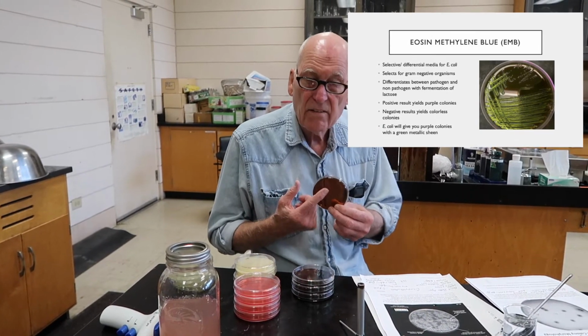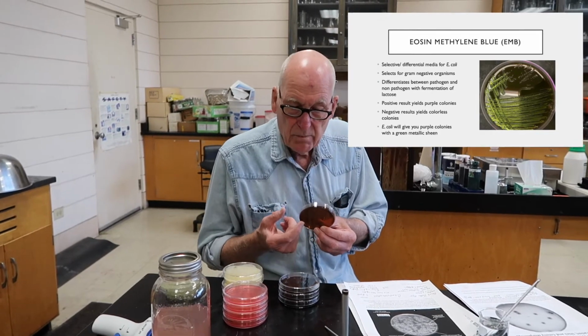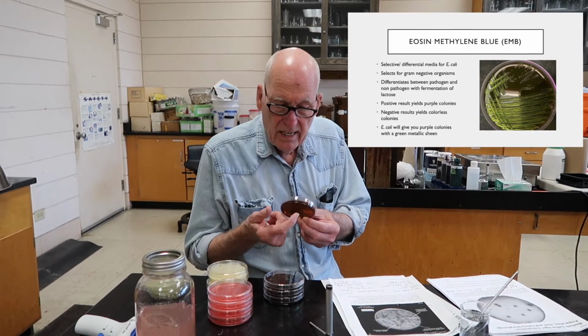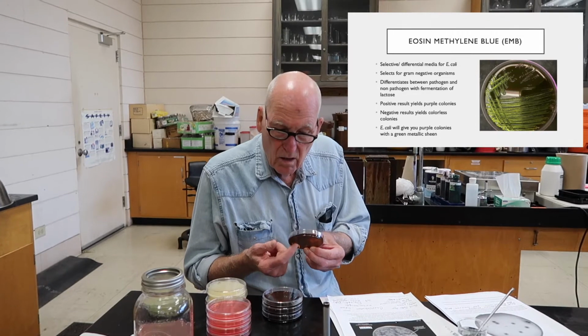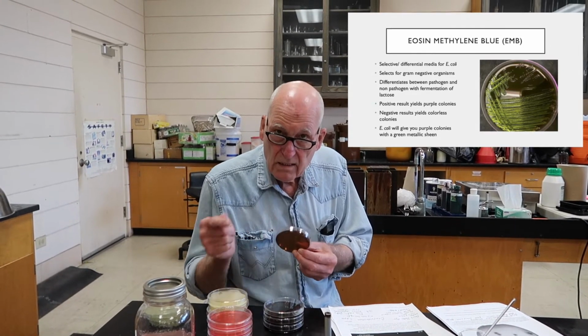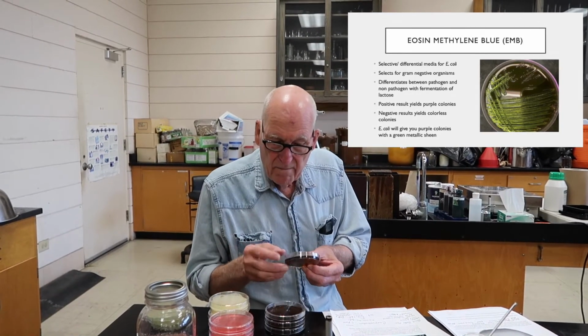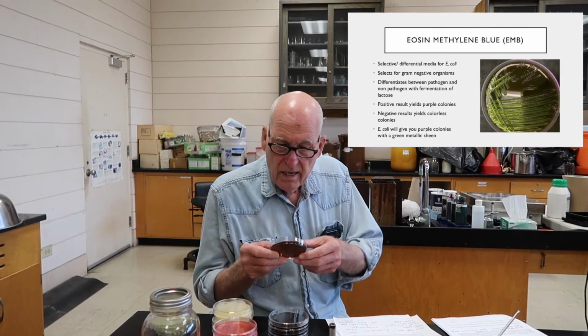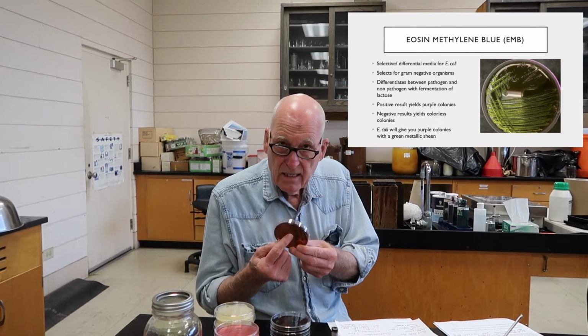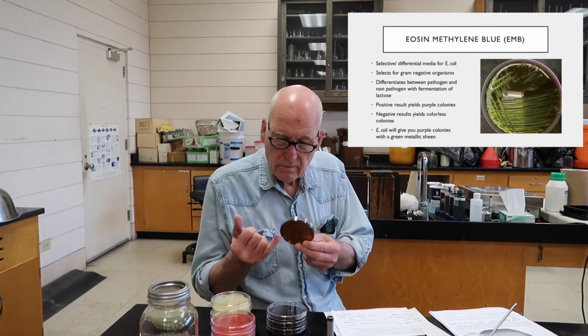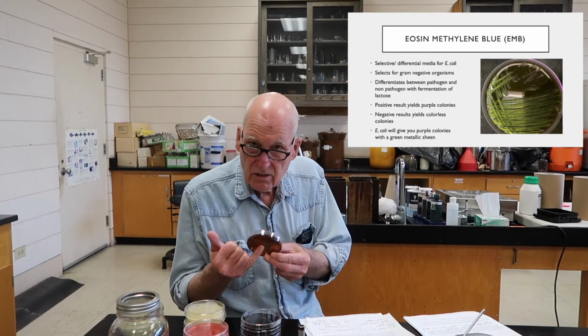It is selective for gram-negative. It has bile salts in it, and the eosin and the methylene blue are inhibitory to gram-positive organisms. So that makes it selective, and the main thing it has in it is its differential. It has lactose.